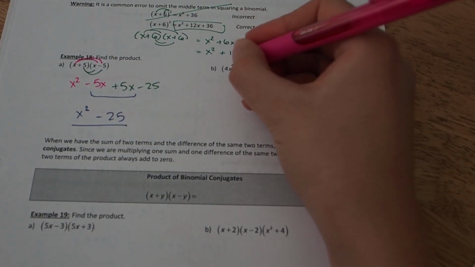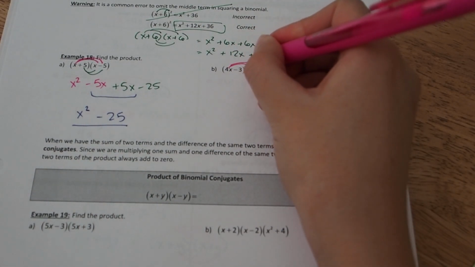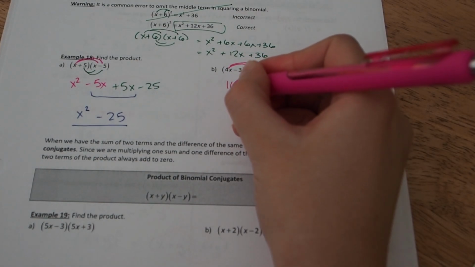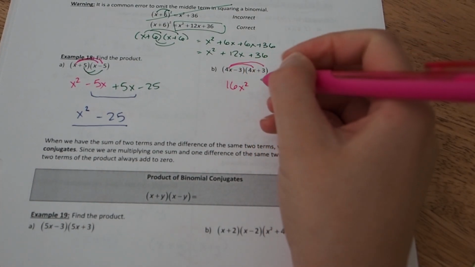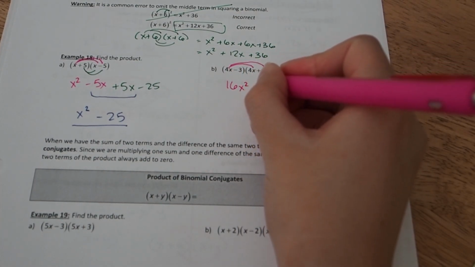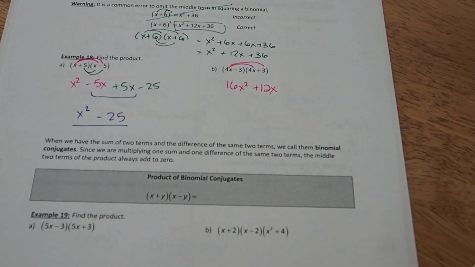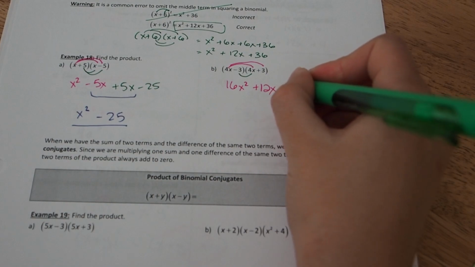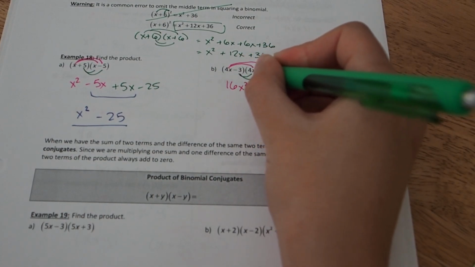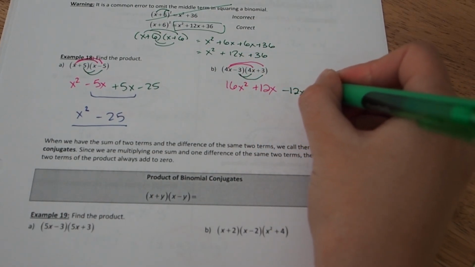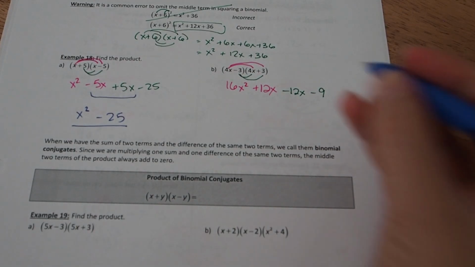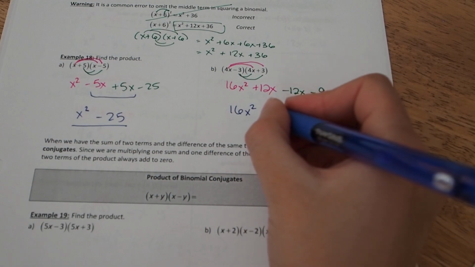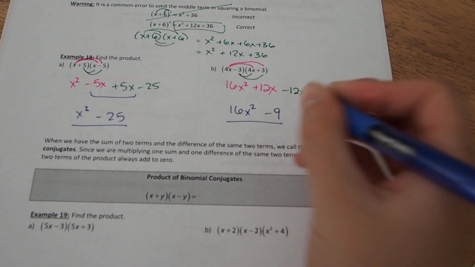The next one, very similar. We've got 4x times 4x, which gives me 16x squared, 4x times positive 3 gives me 12x. When I do the reverse, negative 3 times 4x gives me negative 12x, and negative 3 times positive 3 gives me negative 9. If I combine, I've got 16x squared plus 0x, so just minus 9.